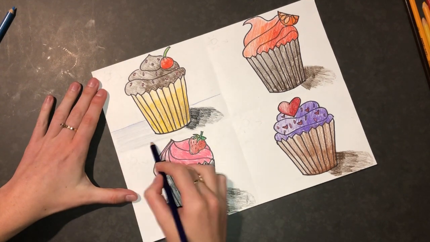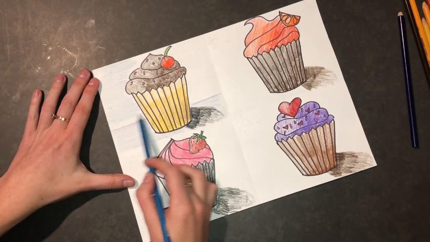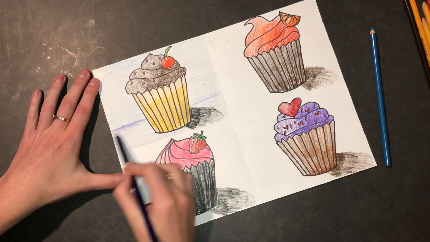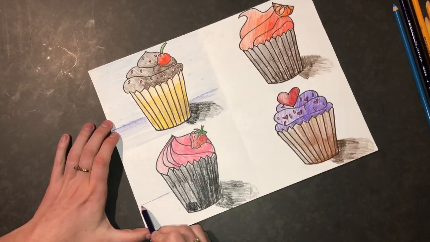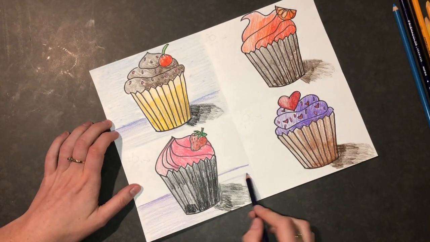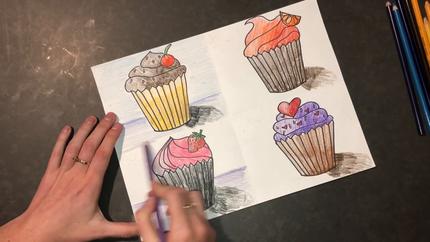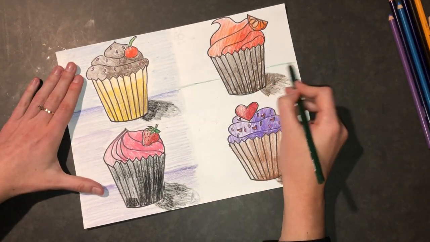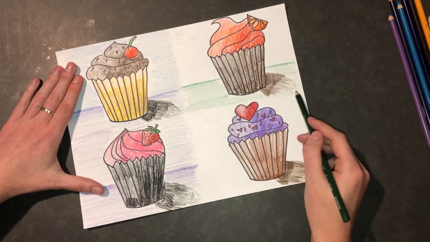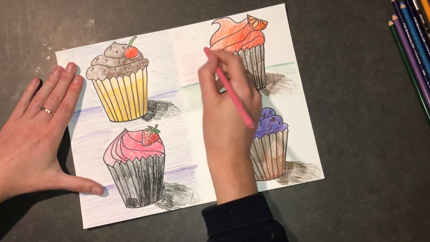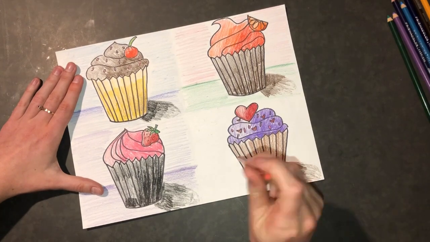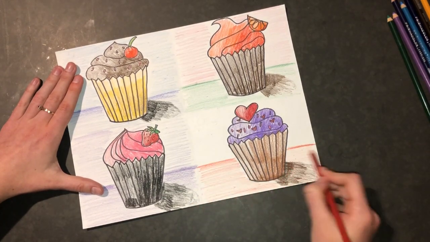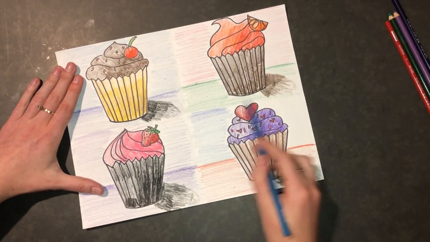Last but not least, add a horizon line to each section. A horizon line makes it look like the cupcake is sitting on a table and not just floating in the air. Color in the table and the background for each section, but make sure you keep it simple and don't add too many details. You don't want to take away the spotlight from the cupcake. Once you're done, take a photo and upload it to this assignment.